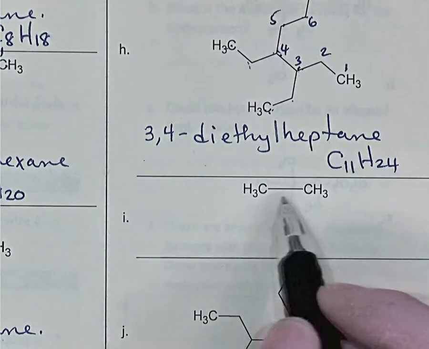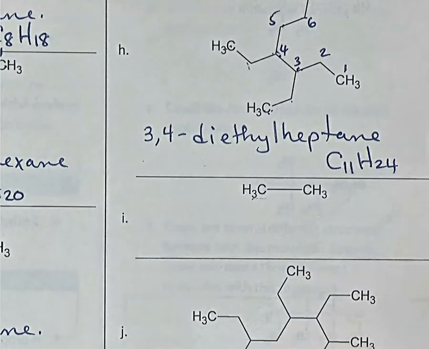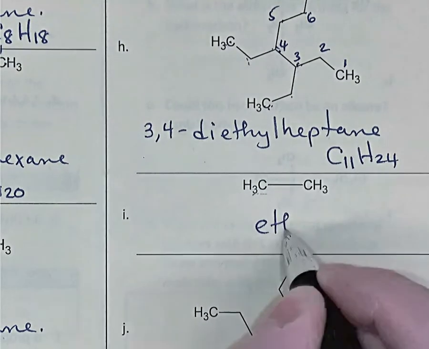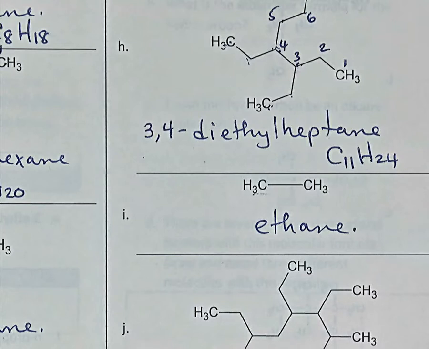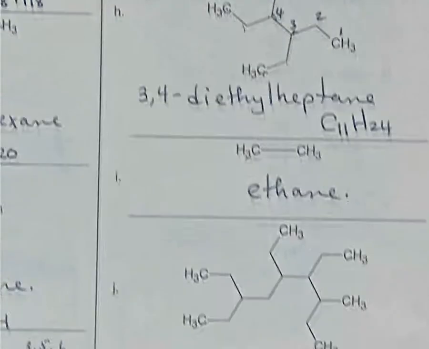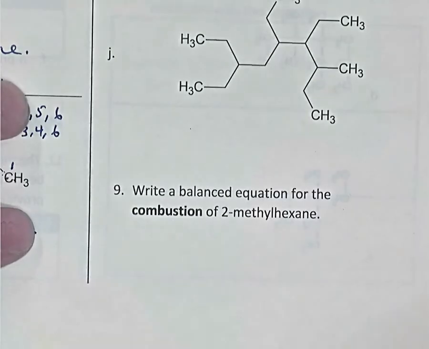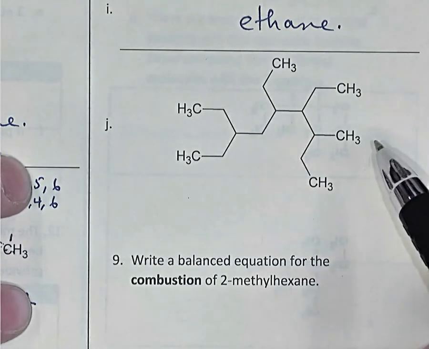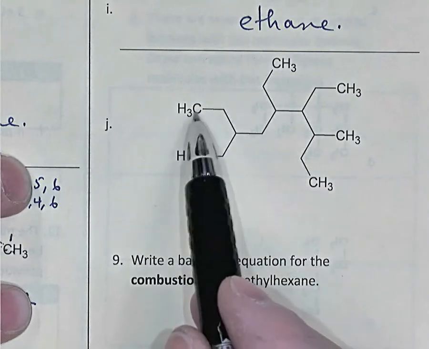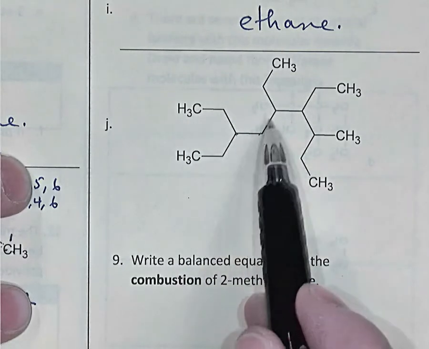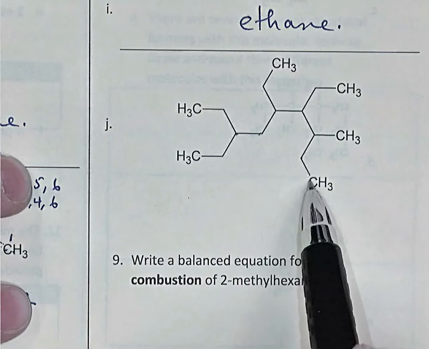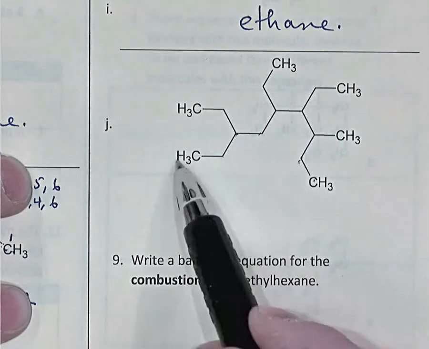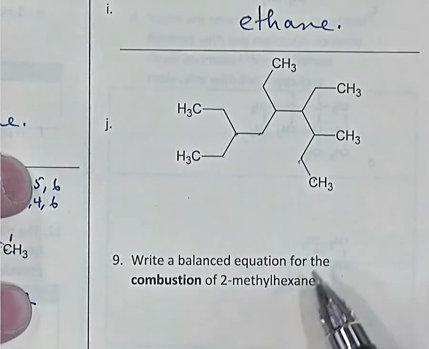The next one is very simple. It's just 2 carbons. So 2 carbons and no branchings. This is just ethane. A 2-carbon alkane is ethane. This next one looks quite complicated. Let's find the longest continuous chain. 1, 2, 3, 4, 5, 6, 7, 8, 9. 1, 2, 3, 4, 5, 6, 7, 8. Yep, 9 carbons is the longest chain.